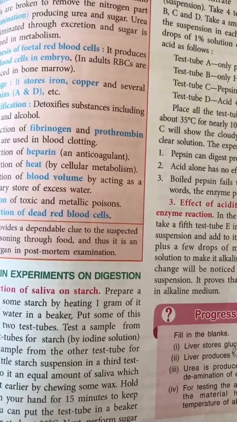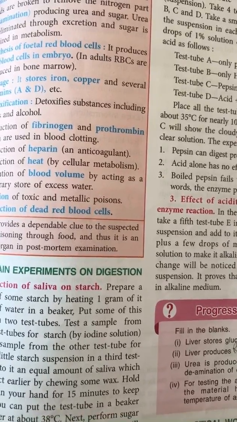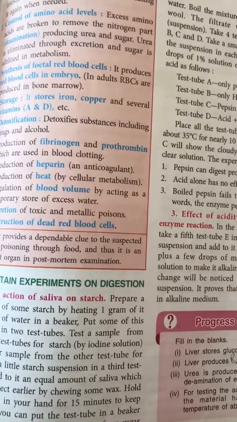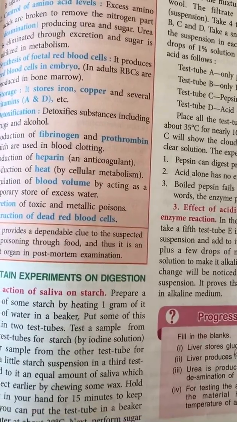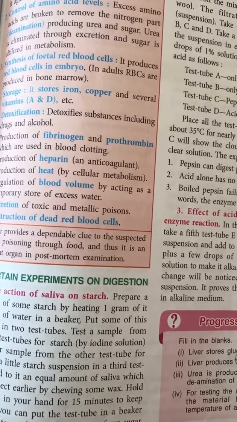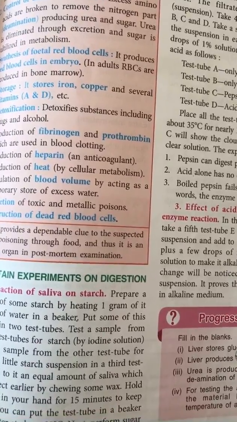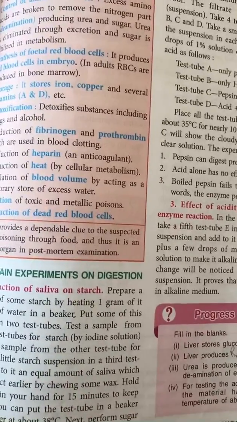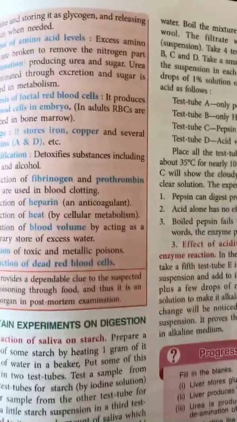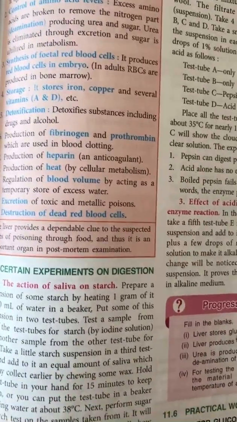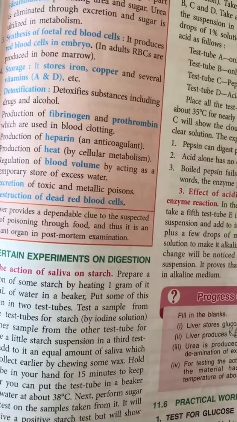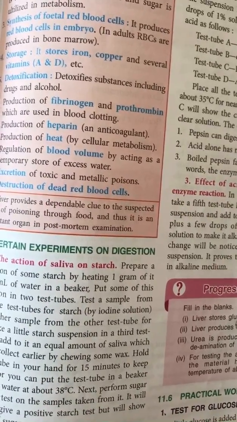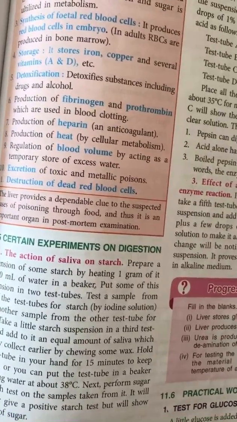First, you prepare a suspension of starch. Take 1 gram of starch and put it in 100 ml of water and heat it. Now put this suspension in 2 test tubes and test the samples for starch and sugar by adding iodine solution to it.